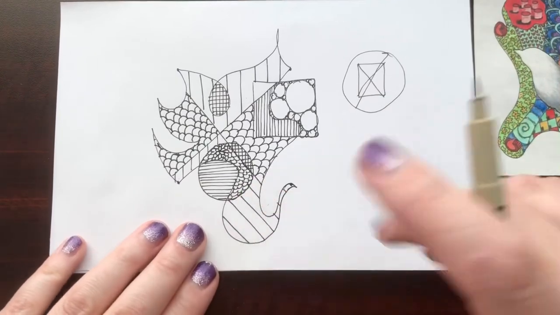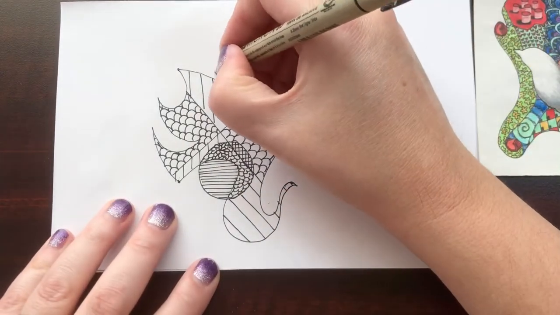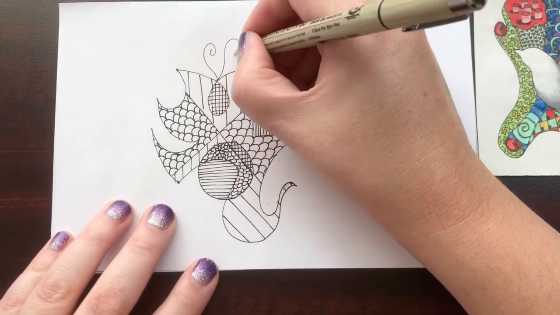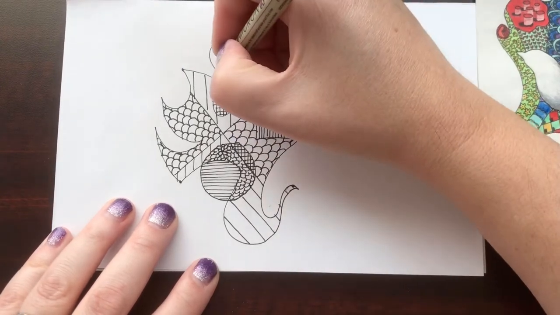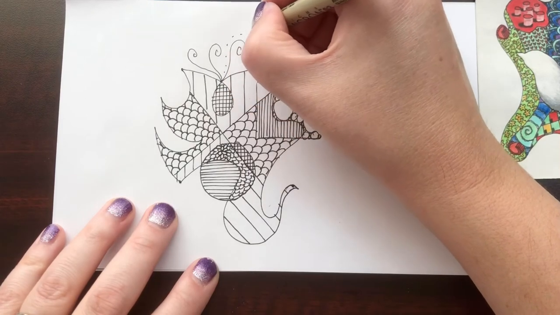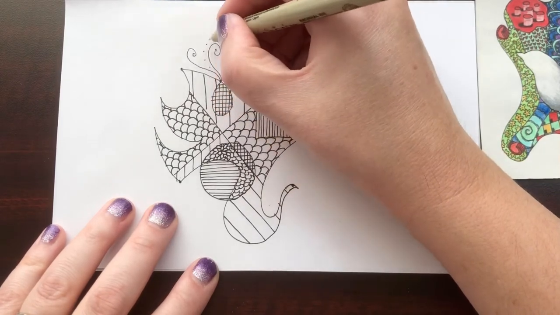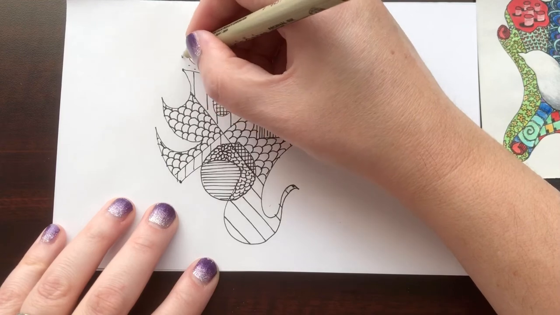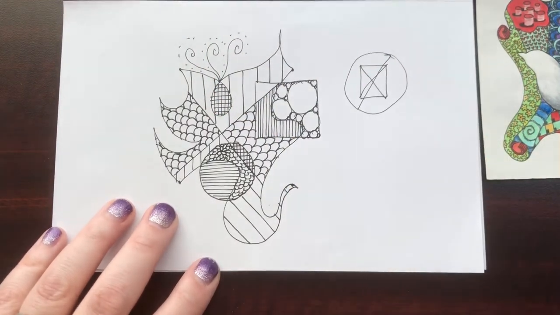Oh, the last one was organic. So you can always add in little organic things onto the edges here too. And remember, groups of 3 tend to look really nice. So I could add on some organic stuff onto the edges, and groupings of 3 tend to look really nice.